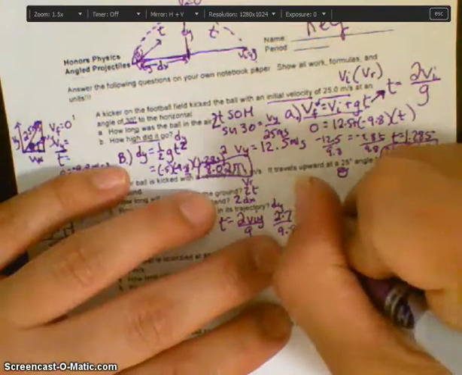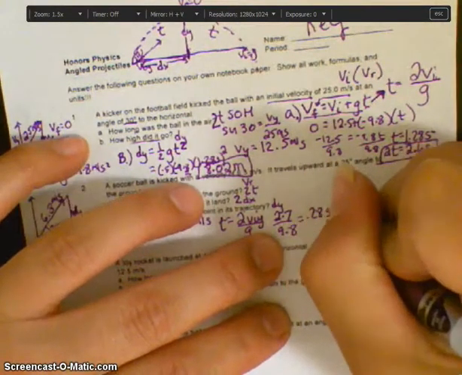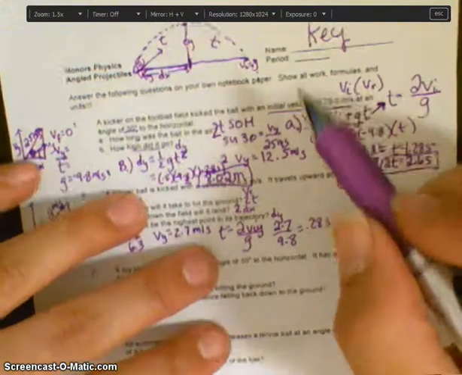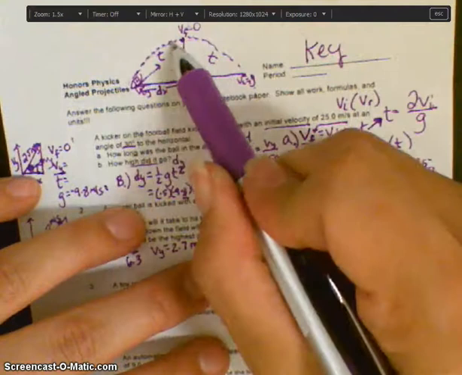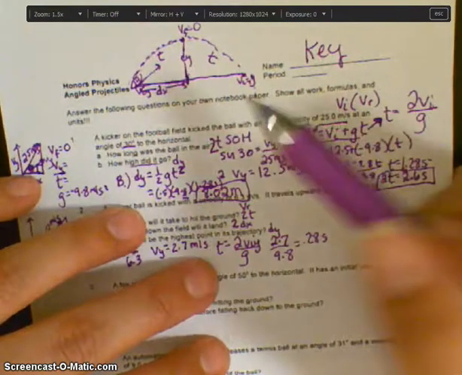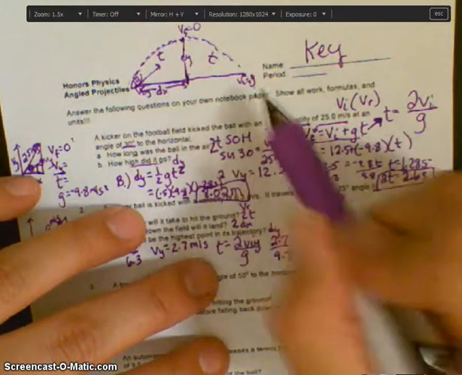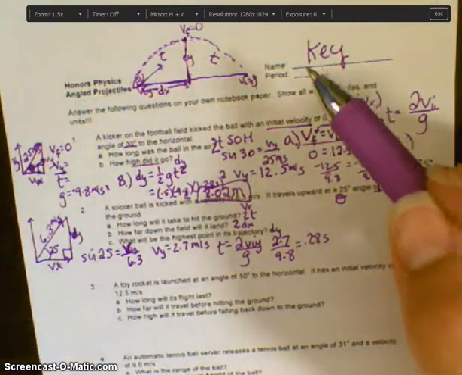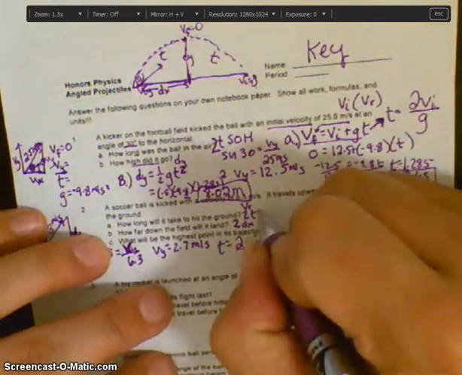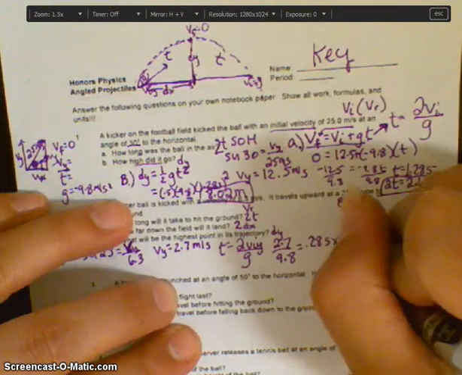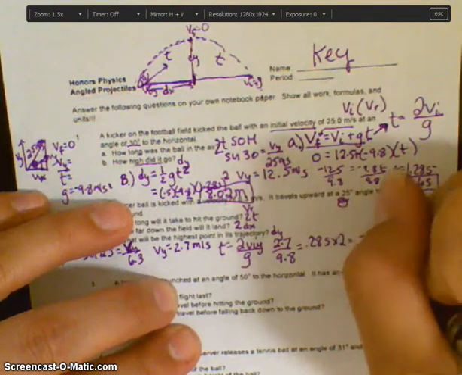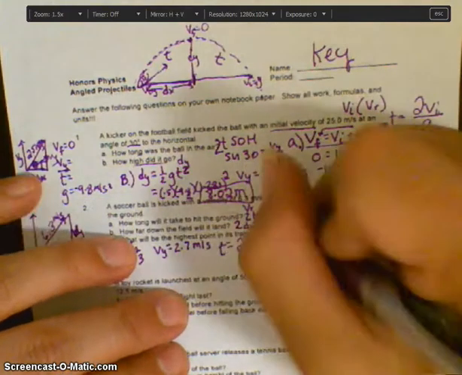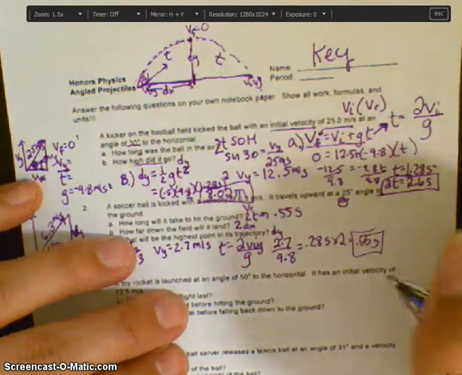0.28 seconds to make it up the projectile to the top, and then back down again. Do not forget to double it. 0.55 was how long it takes for it to hit the ground. Okay, so over here you can say TT is actually 0.55 seconds.